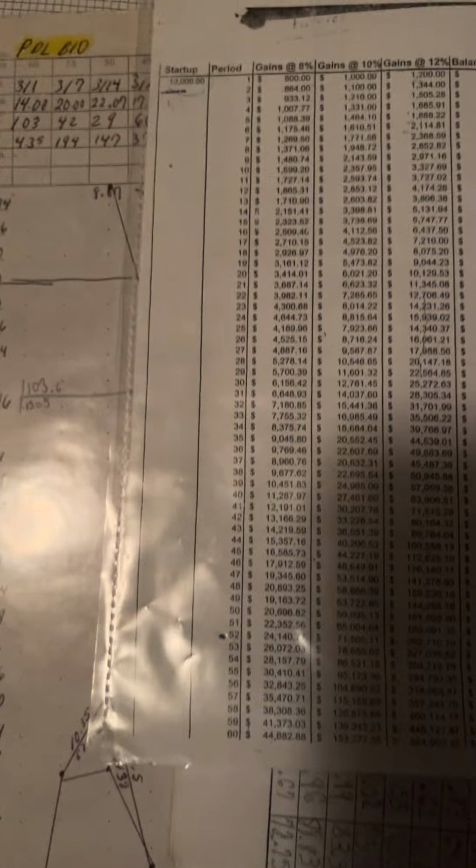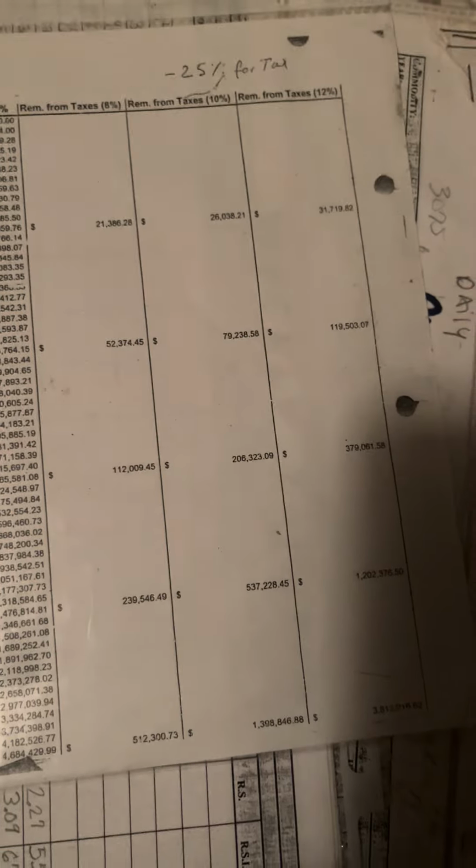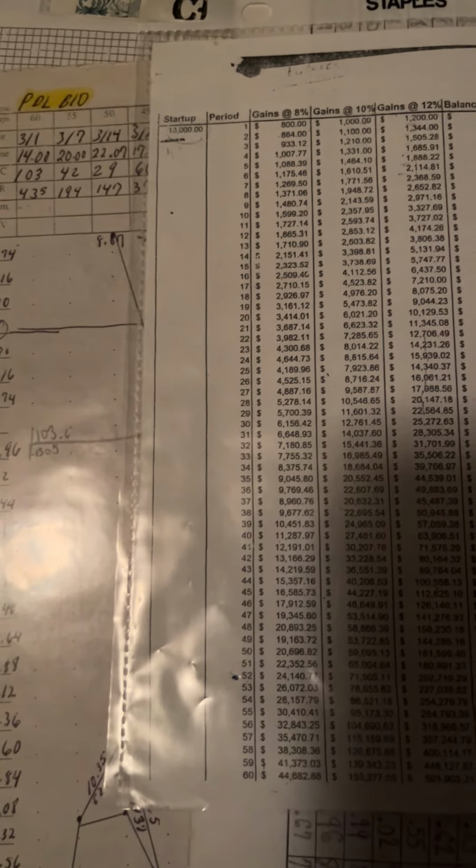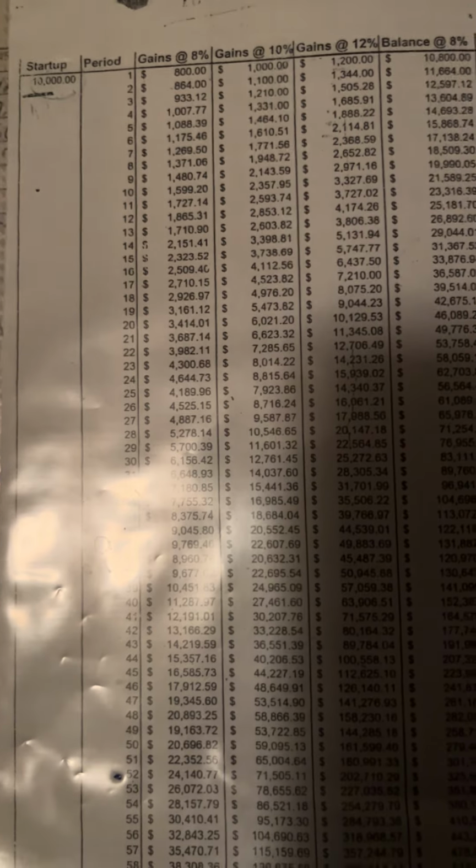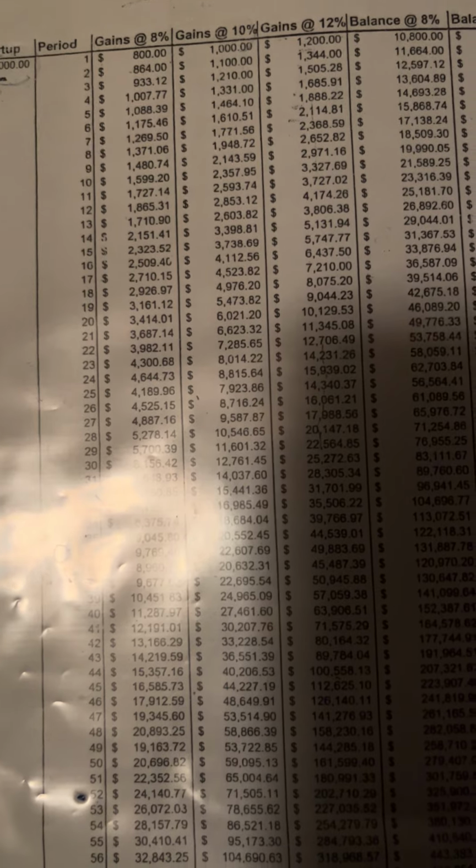All right. This is a spreadsheet that they passed out of what you can possibly make. Now, this spreadsheet is just for motivational purposes only. It's to show you what's possible. All right. Period. It's showing you. You start off with, you start up 13,000 gains. That's assuming you make 8% on every trade with 60 trades.